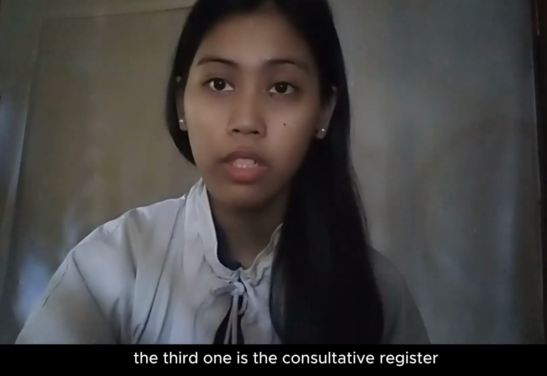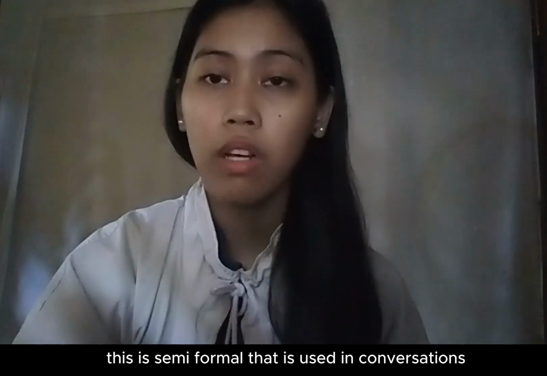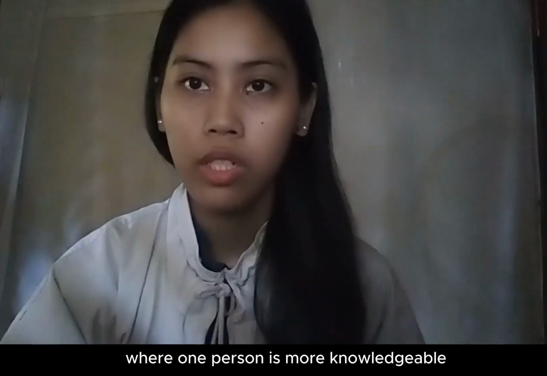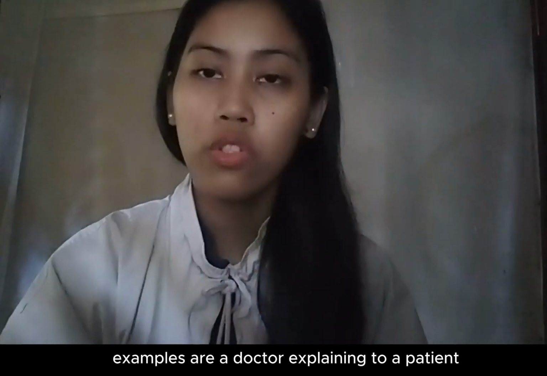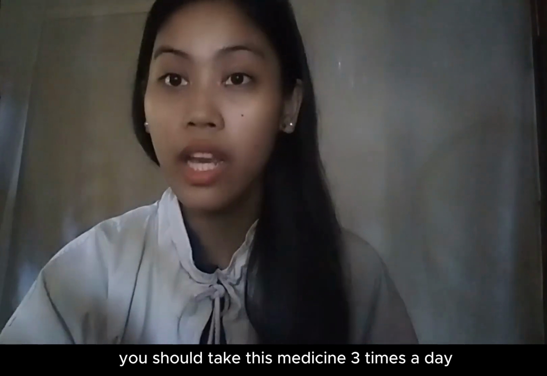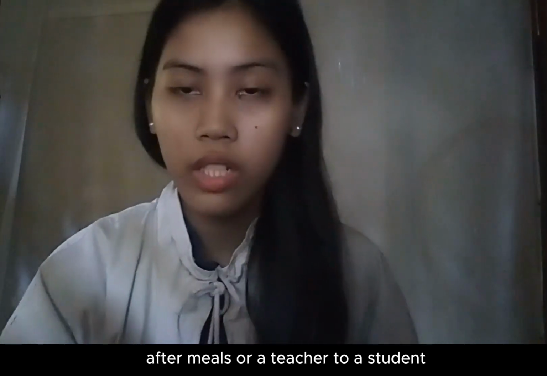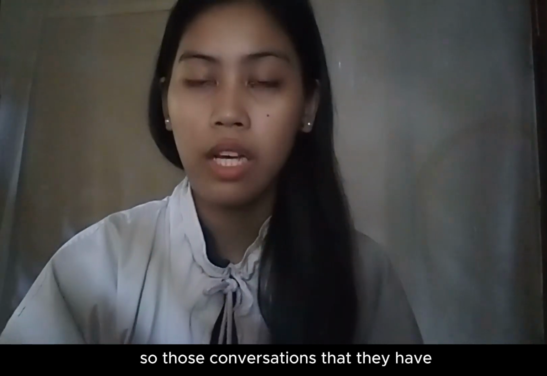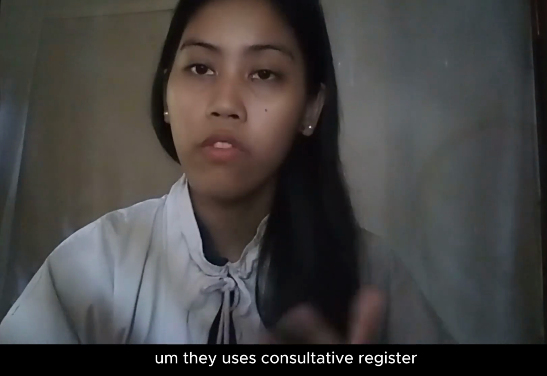The third one is the consultative register. This is semi-formal, and is used in conversations where one person is more knowledgeable. Examples are a doctor explaining to a patient, "You should take this medicine three times a day after meals," or a teacher to a student, or even a customer asking for help. So in those conversations, they use the consultative register.